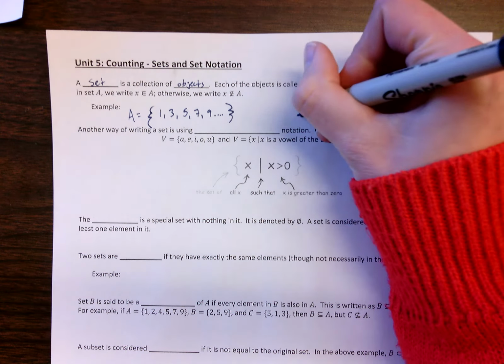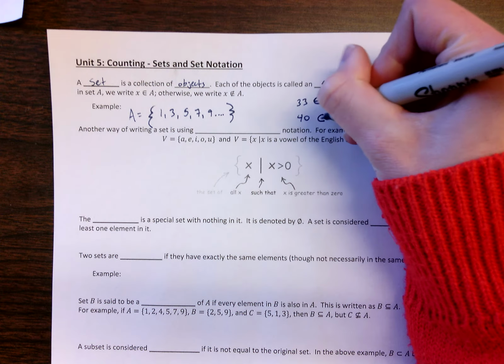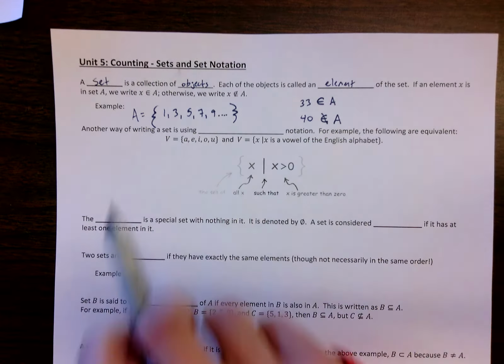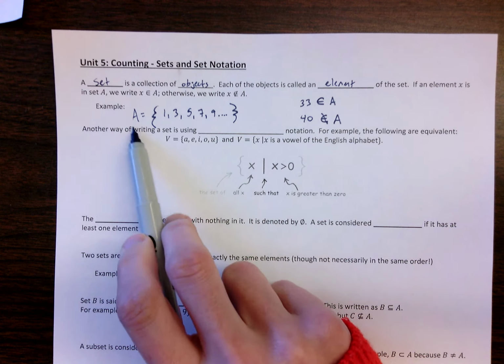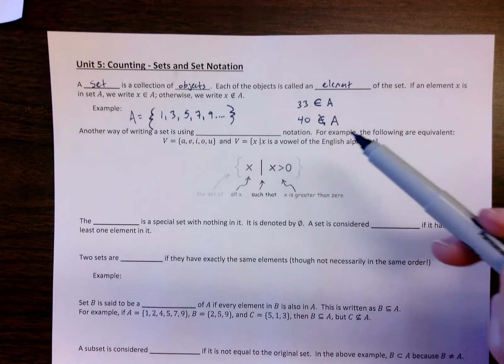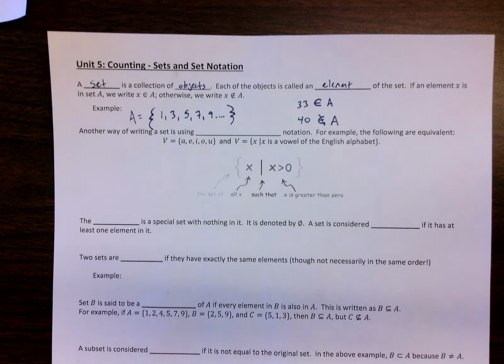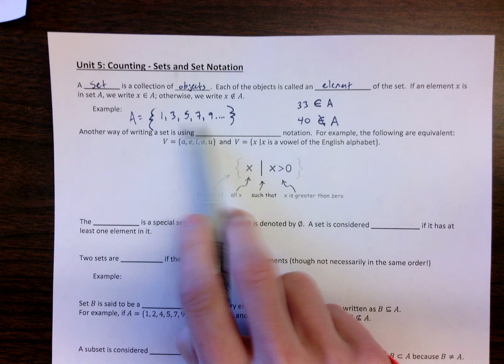Okay, but we would say something like 40 is not in set A because that is not a positive odd number. Okay, so pretty simple. We name your sets usually with a capital letter. And then you say your elements are either in the set or not in the set. All right, so that's one way that you can write a set. You can list out the elements.